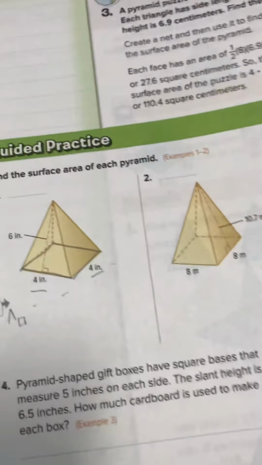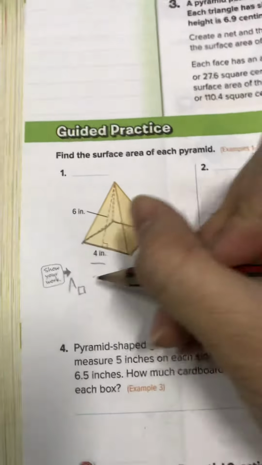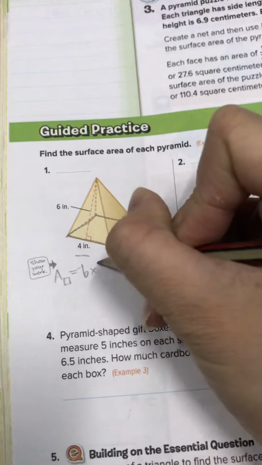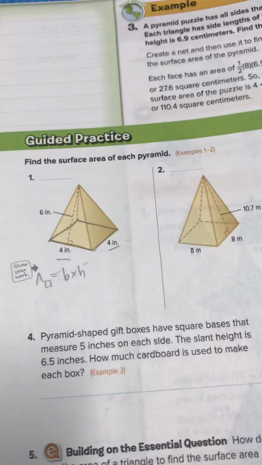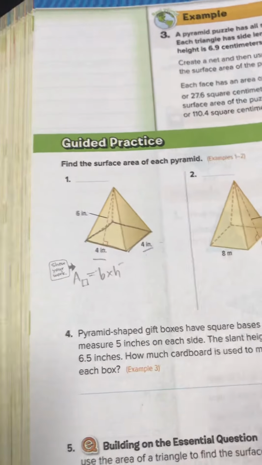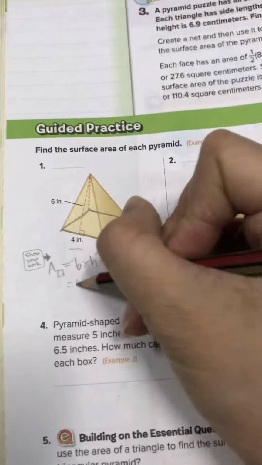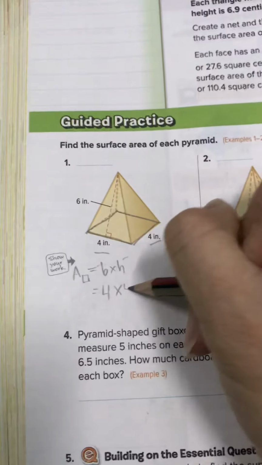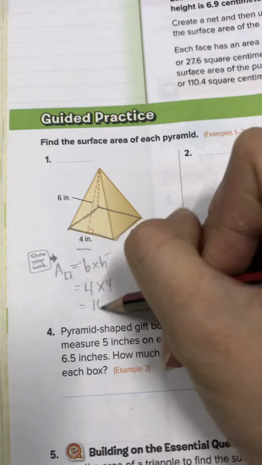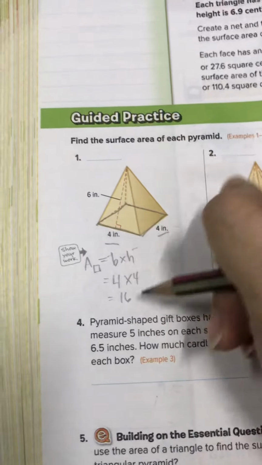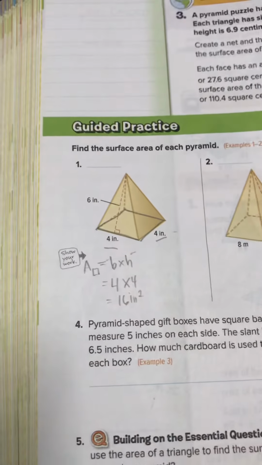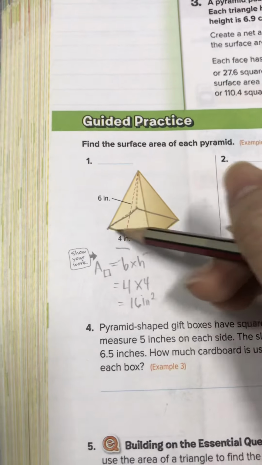It's the same as the formula for a parallelogram, which is base times height, or BH. So we multiply 4 times 4. That gives us 16 inches squared. This is for the base.